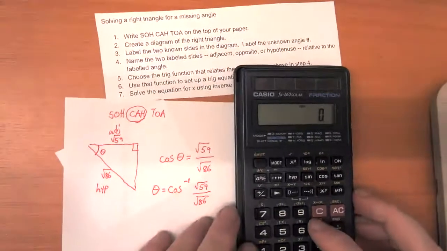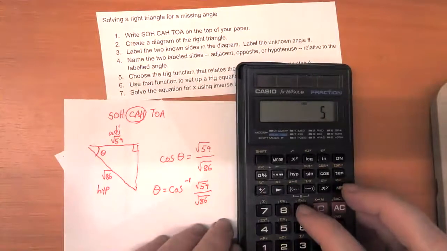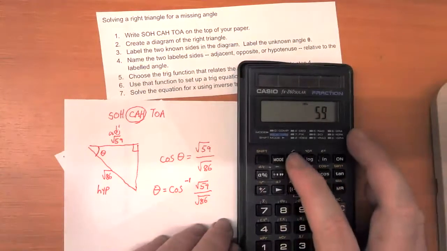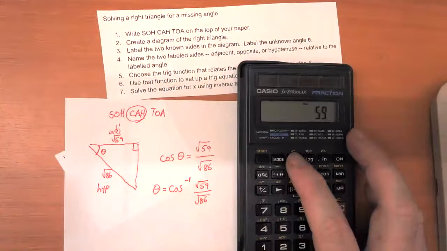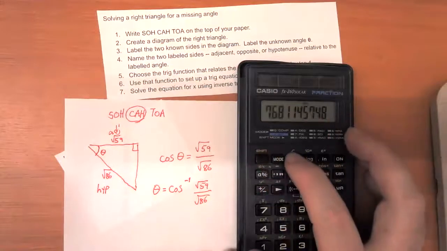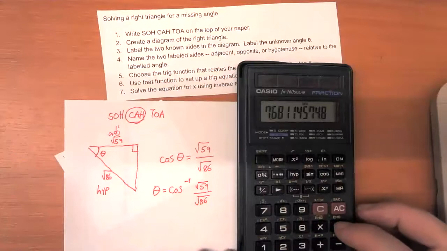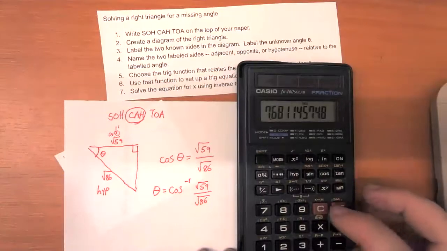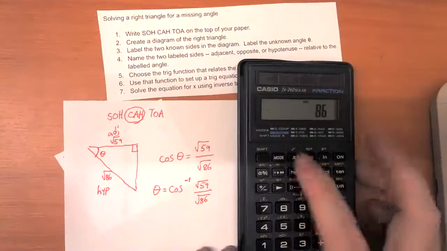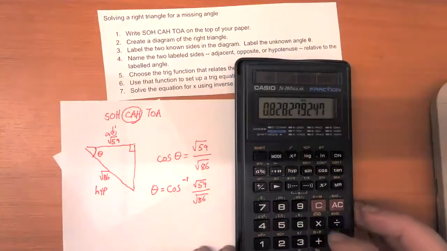So on your calculator, the square root button might be in different positions. I've seen a lot of scientific calculators in the last week that have a little 2 in that wedge there. So that's not the greatest way to talk about the square root, but it's what we got. So there's the square root of 59 divided by the square root of 86. And so that's equal to that.